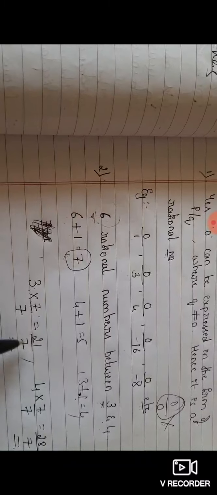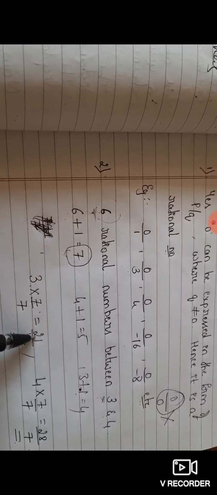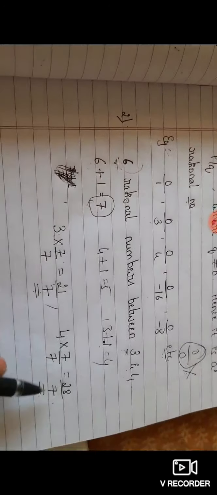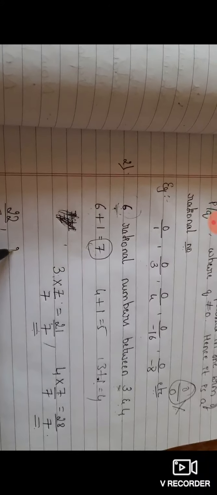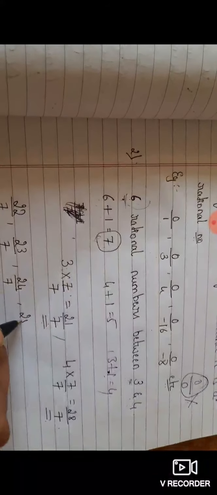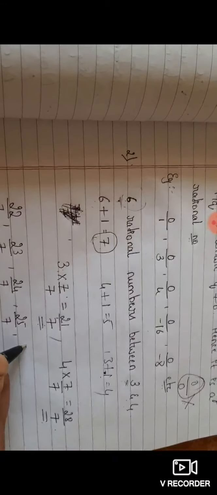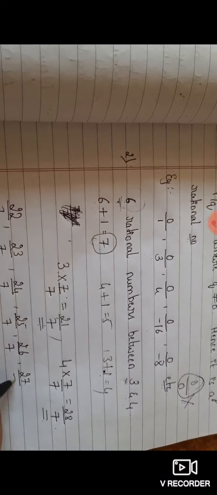So first number what we have got for 3 is 21 by 7. Leave that number. After 21, we are changing only numerator. Denominator we are keeping constant. What after 21? It is 22. 22 divided by 7. Next, 23 divided by 7. Next, 24 by 7. 25 by 7. 26 by 7. 27 by 7. Next is what? 28 by 7, which is equal to 4.